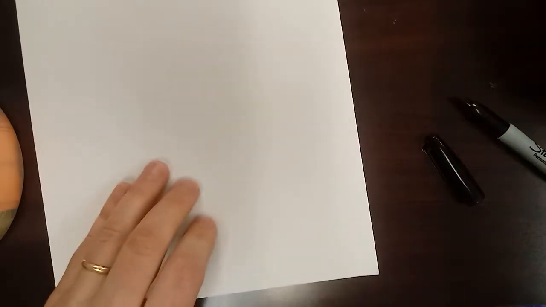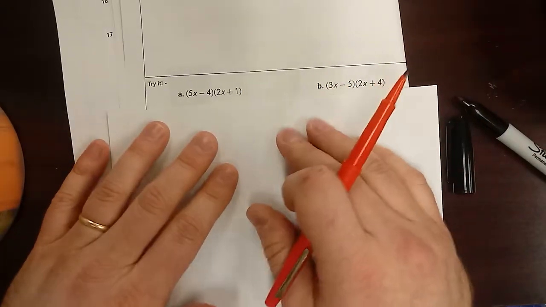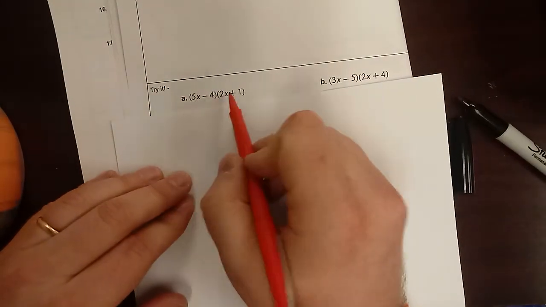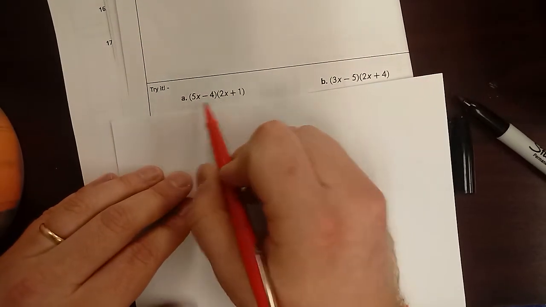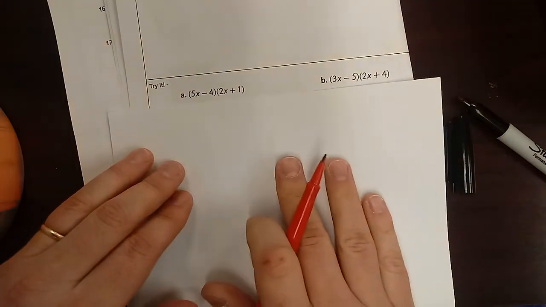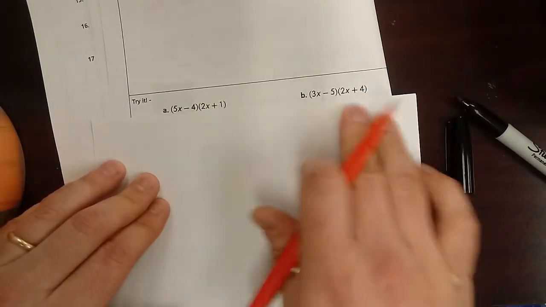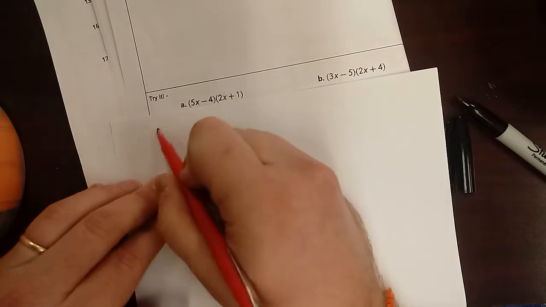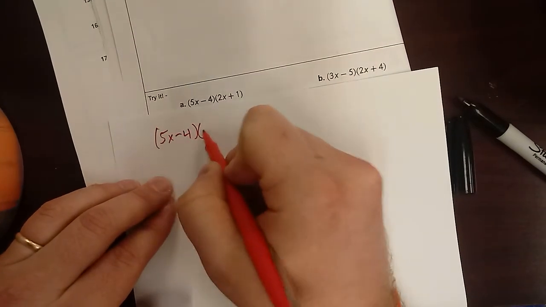So let's see. I think we're going to stop after A and B here, and then we're going to move into our practice page. So A says 5x minus 4 and 2x plus 1. If I'm going to do this, I can pick either one. I'll do the box for this one. I'll do the Punnett square for this one. And I'm going to do the distributive property for this one. So 5x minus 4, 2x plus 1.